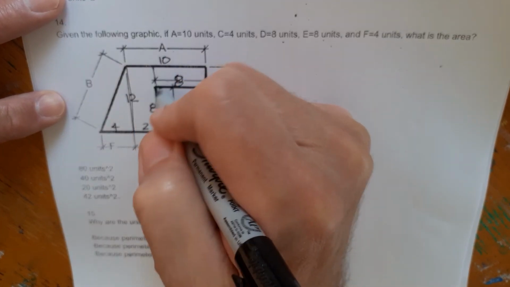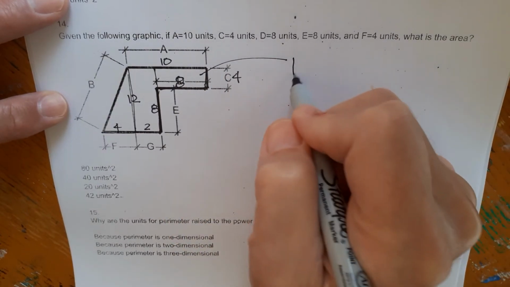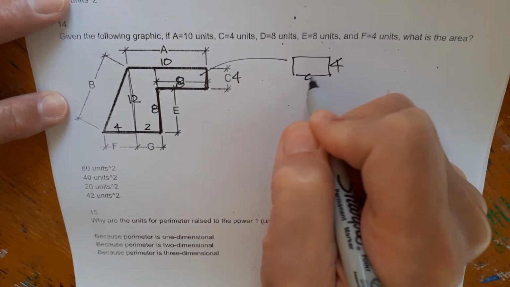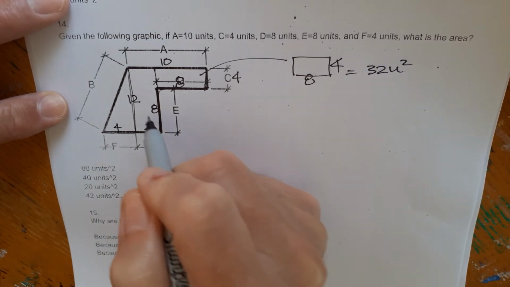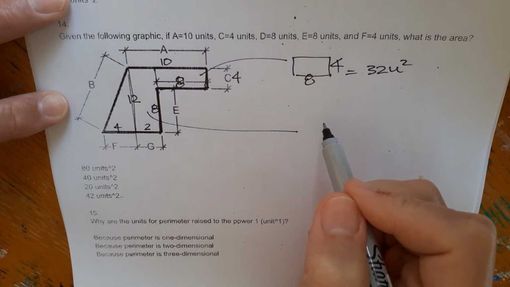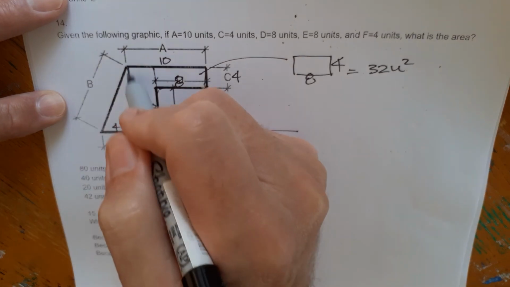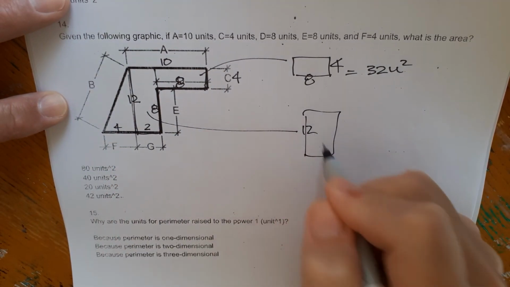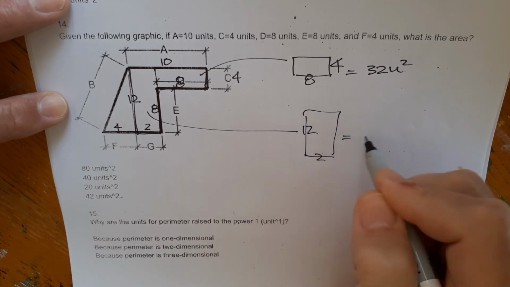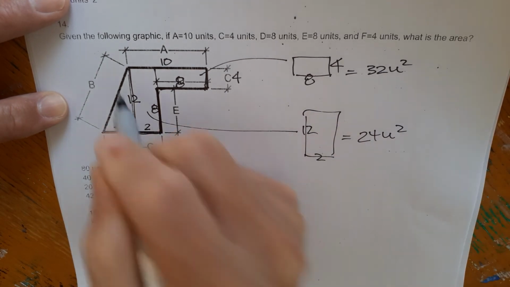Let's break this into 2 rectangles. So let's take this rectangle here and go 4 times 8. This equals 32 units squared. I'm going to cut some corners here because I'm running out of time. This one is 12 high by 2, equals 24 units squared.